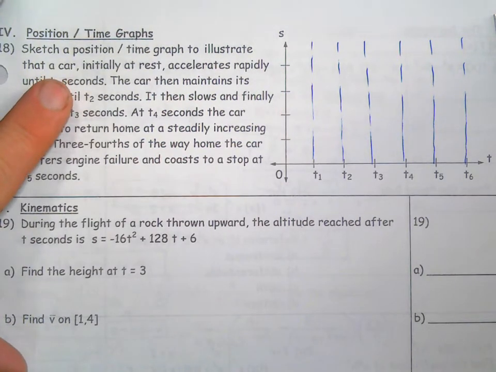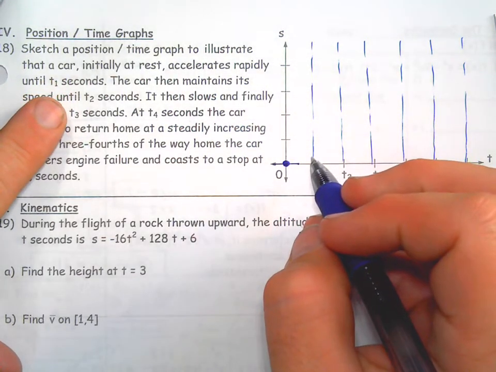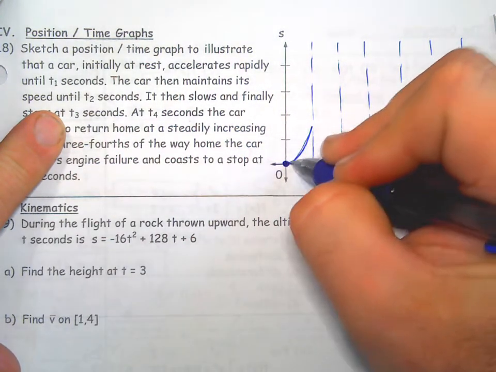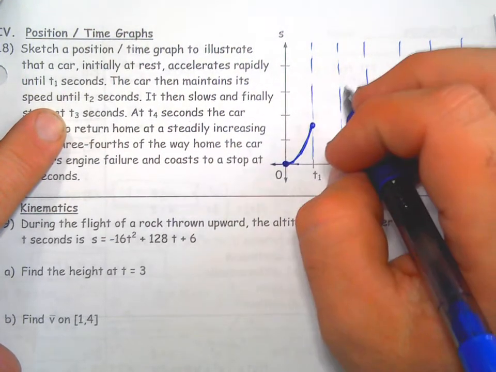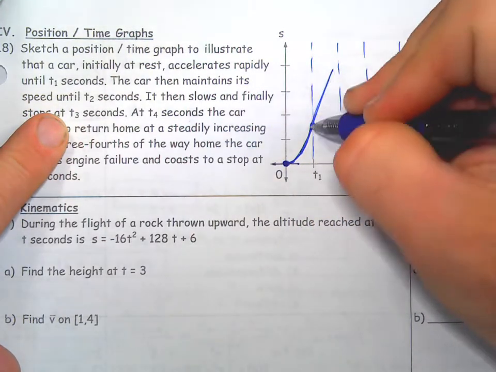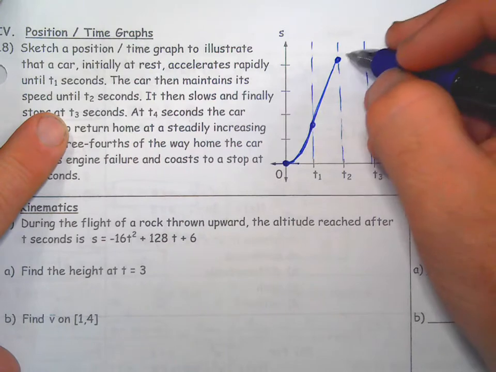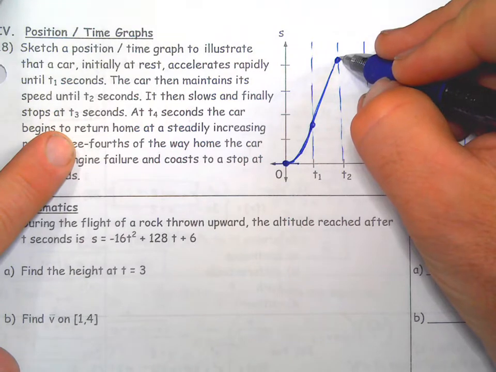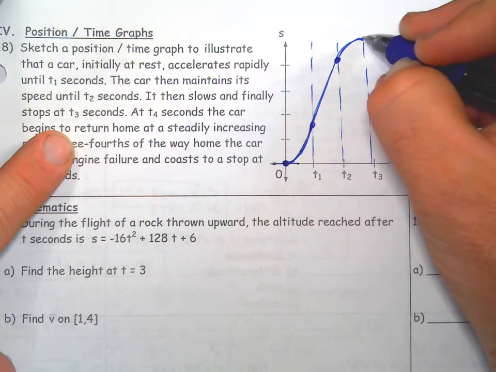So sketch position. It's initially at rest, so it needs a 0 slope. And this is where it's at. Solid dot. It accelerates rapidly until t1 seconds. So it's going from a 0 slope up, concave up, which would be a positive acceleration, getting steeper and steeper. Then it maintains its speed until t2, so that means it should be an extension of that line, a straight line though. So it kind of depends on how you draw that first part. Mine's going super high just because I got to a pretty steep slope. And then it slows down, and at t3 it finally stops, so something like this.